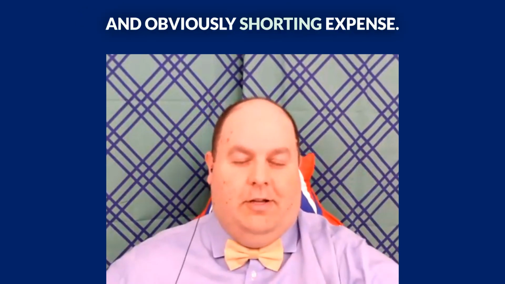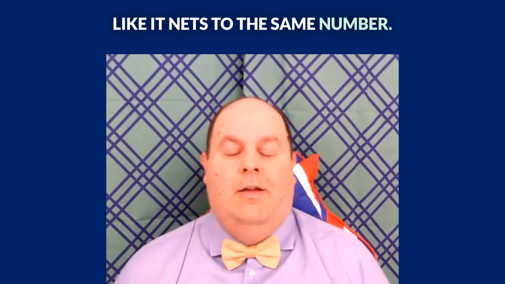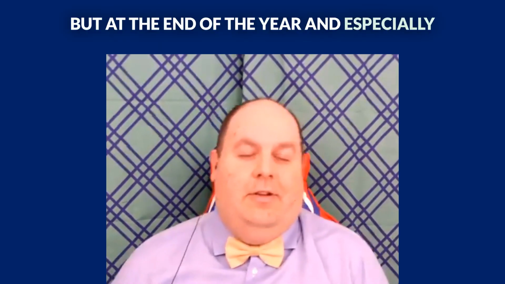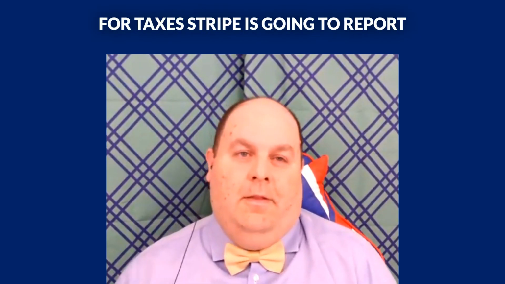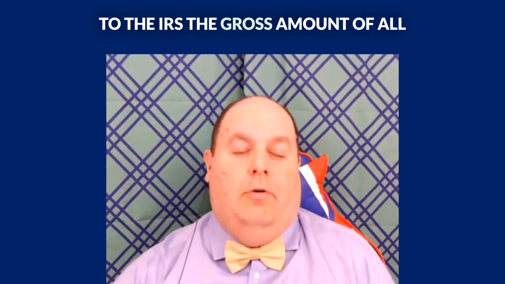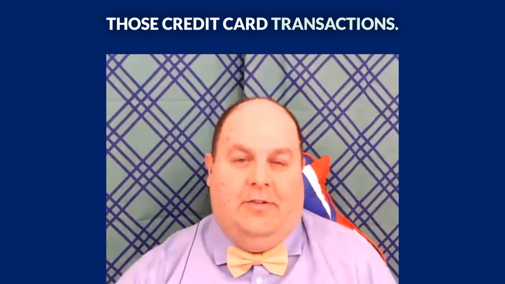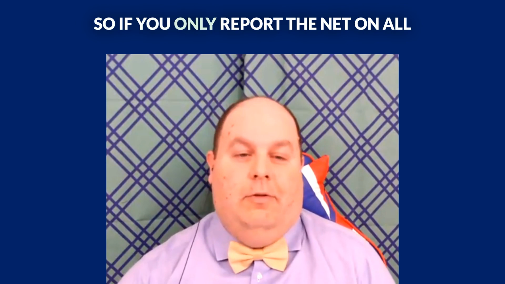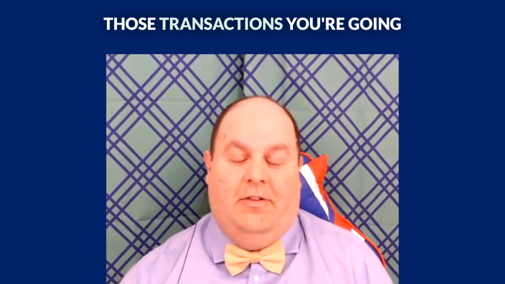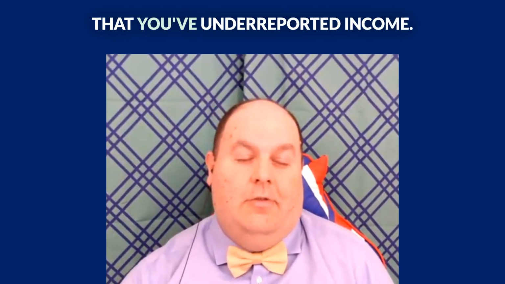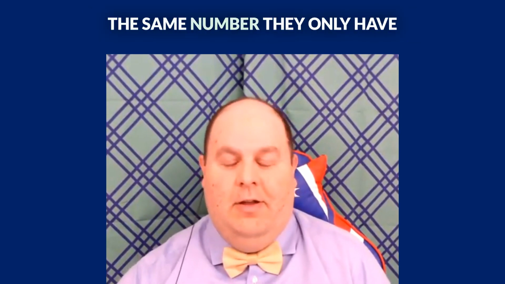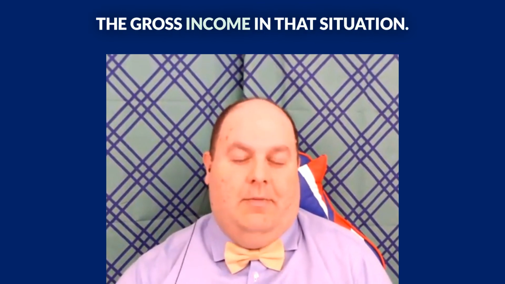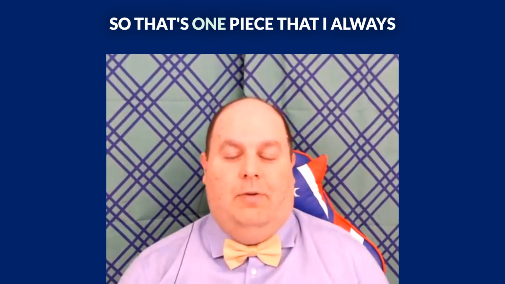and obviously shorting expense. It nets to the same number, but at the end of the year, and especially for taxes, Stripe is going to report to the IRS the gross amount of all those credit card transactions. They are not going to report the net. So if you only report the net on all those transactions, you're going to get a notice from the IRS saying that you've underreported income, even though your net income is still the same number. They only have the gross income in that situation. So that's one piece that I always look at for business owners.